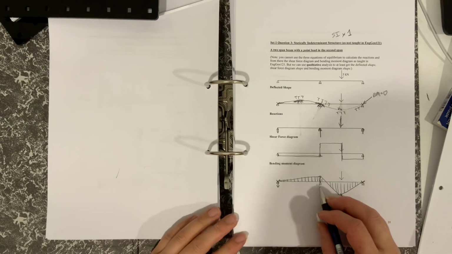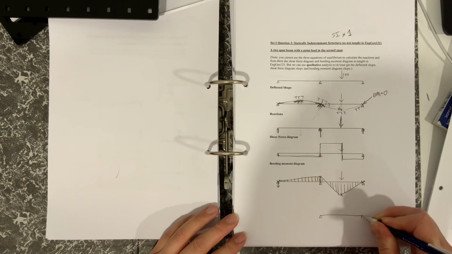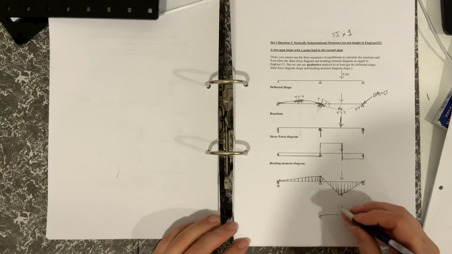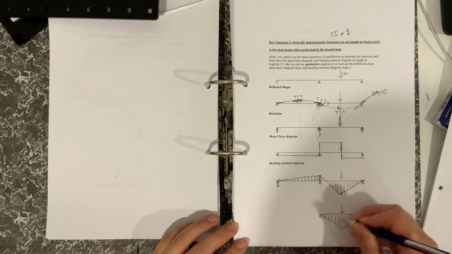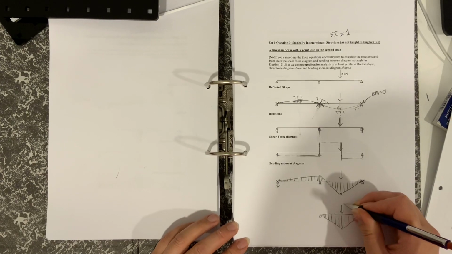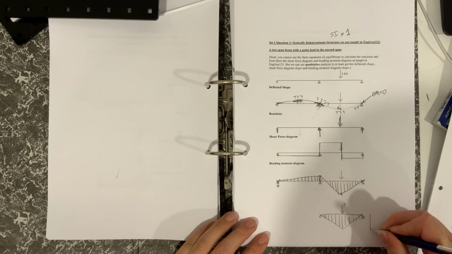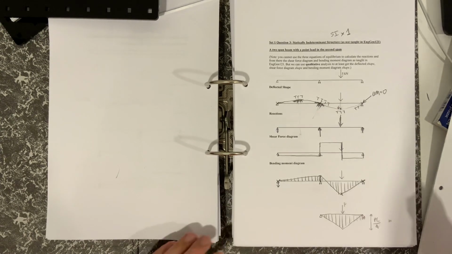So while we're on this, if I had a simply supported beam with that load acting downwards, of course the bending moment diagram would be like that. And if that was P, that drop there would be PL over 4, as we calculated before.